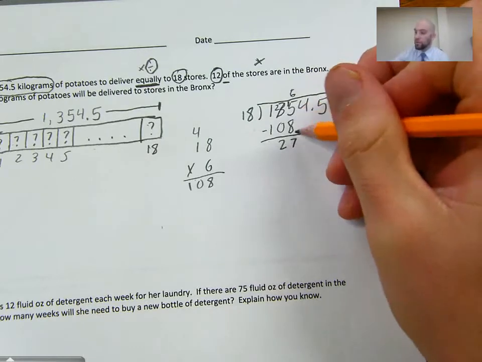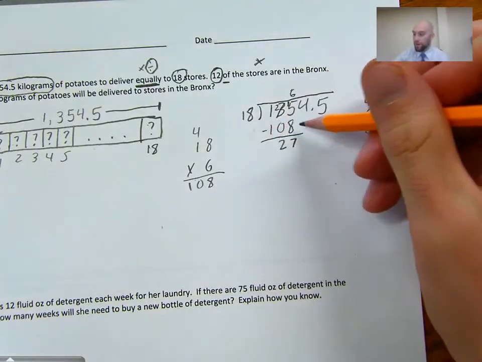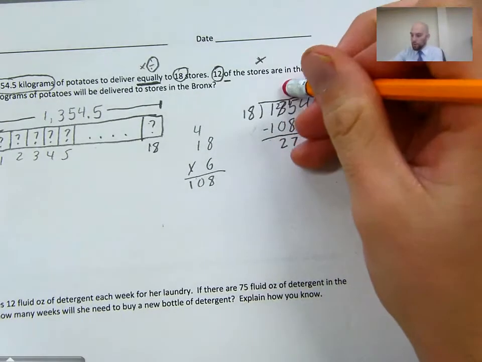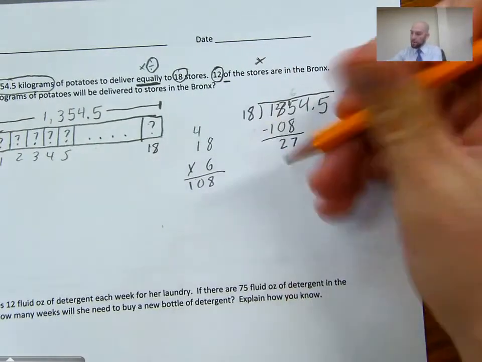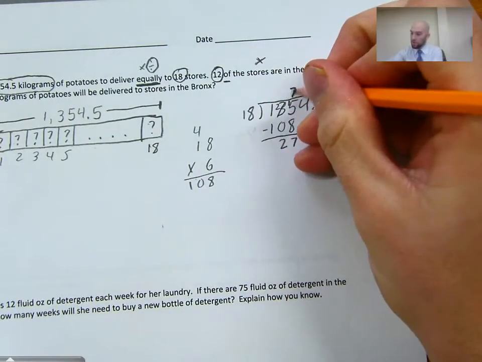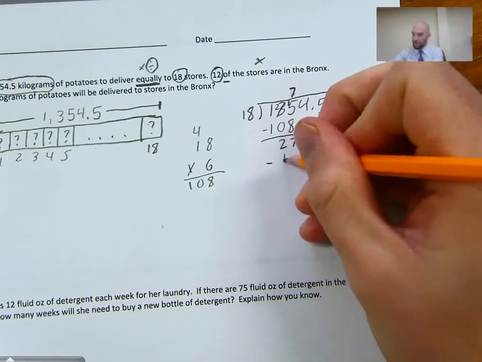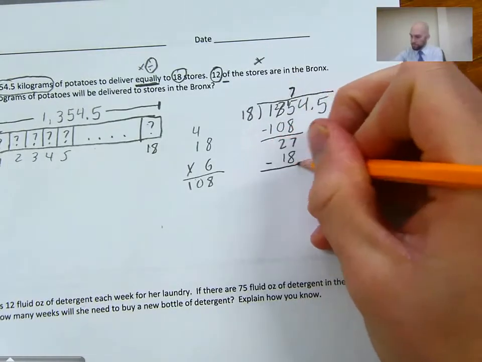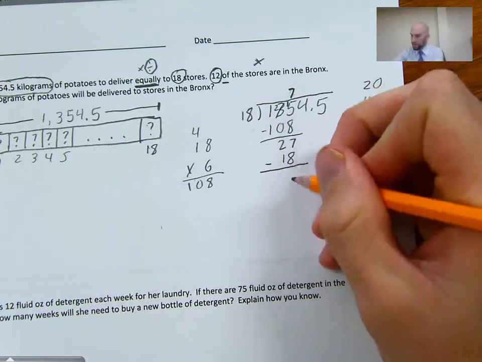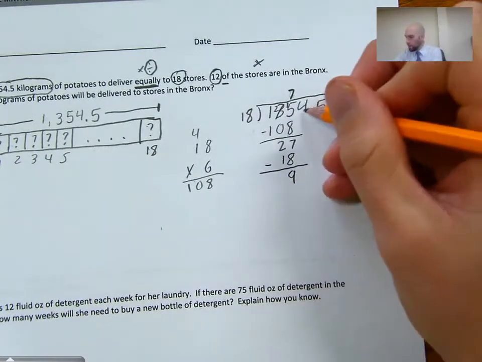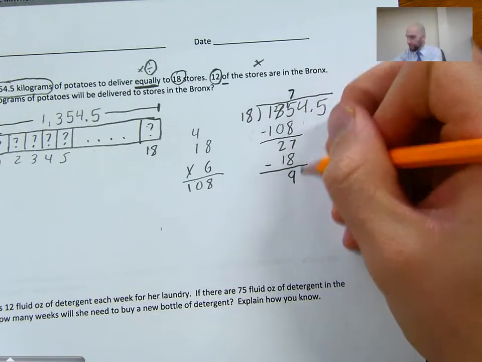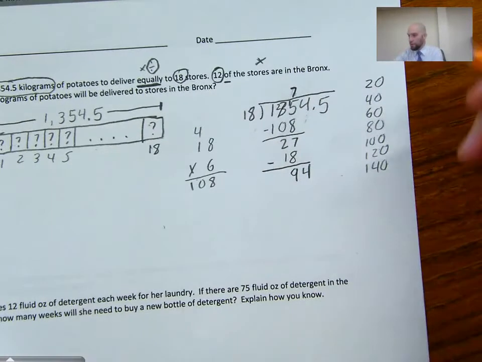Rather than redoing my multiplication here, I know it can only go in one more time. So I'm going to change my number up here in my quotient to 7. And then I'm just going to subtract an extra 18. And that's going to give us 9. 27 minus 18 is 9. I'm going to bring down my 4. And now I have 94.